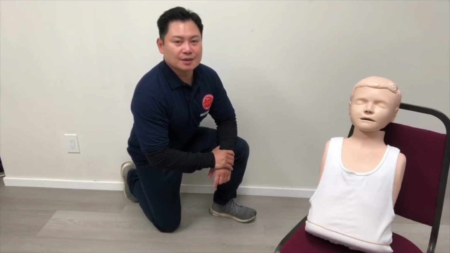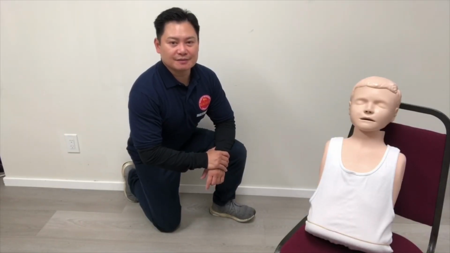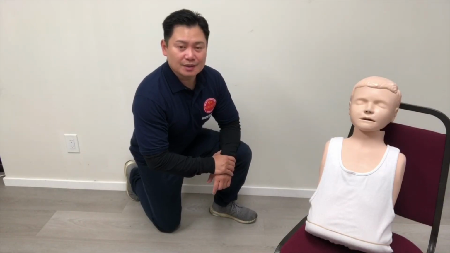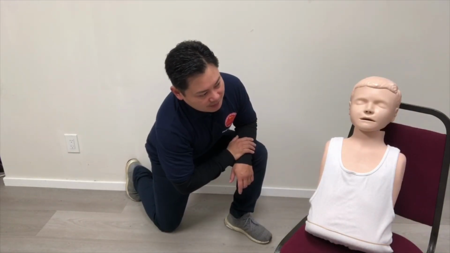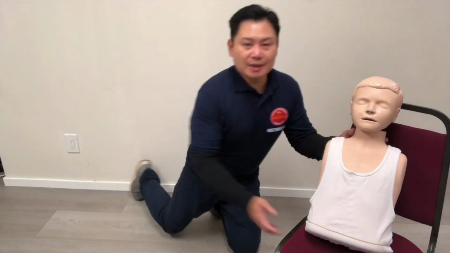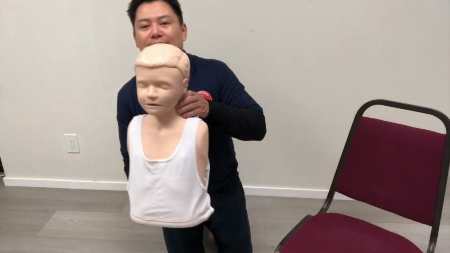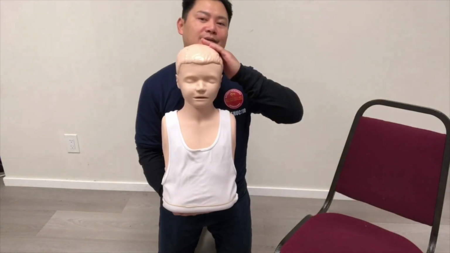To assist a choking child, first make sure the scene is safe. Then ask if the child is choking and let them know that you're there to help. Are you choking? I'm going to help you. Make your way behind the child. You can either stand or kneel behind them, depending on the height of the child.